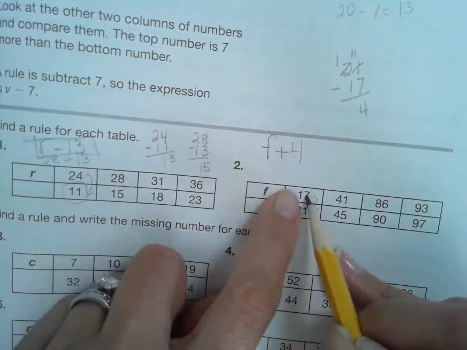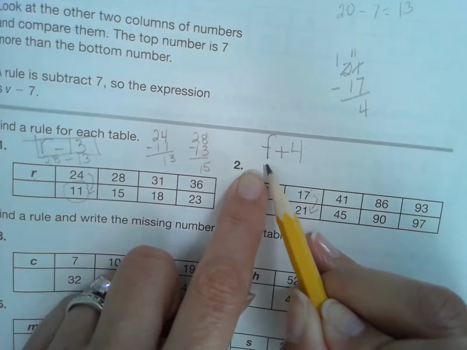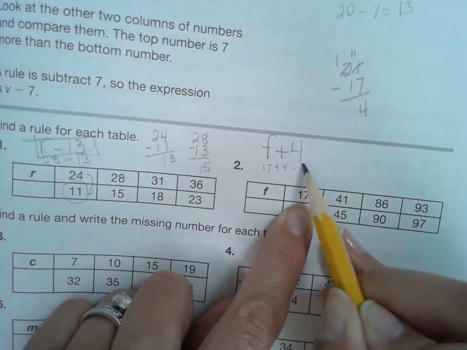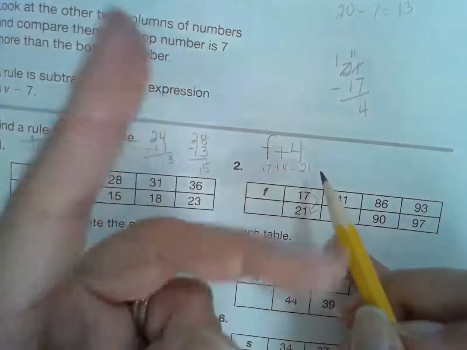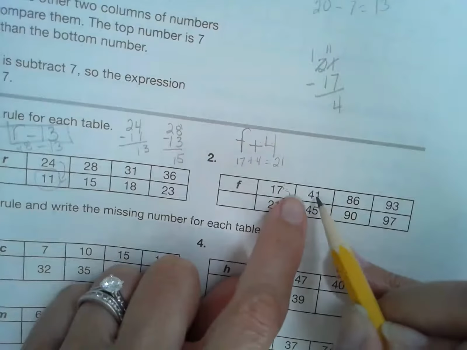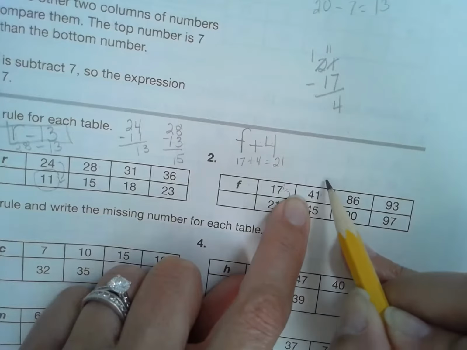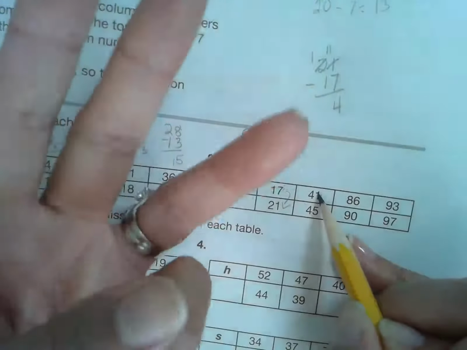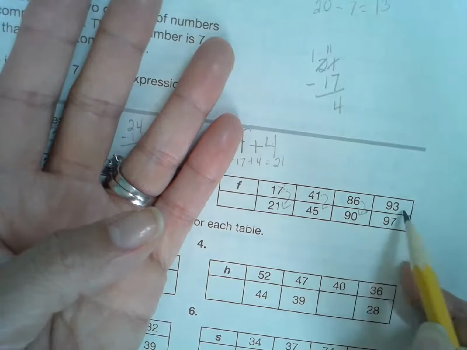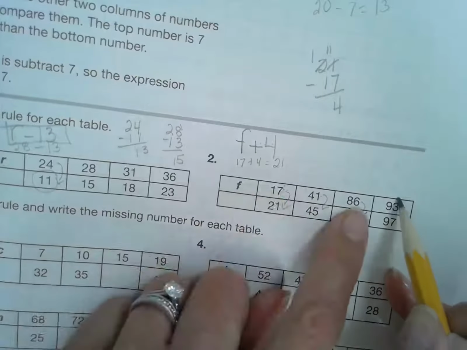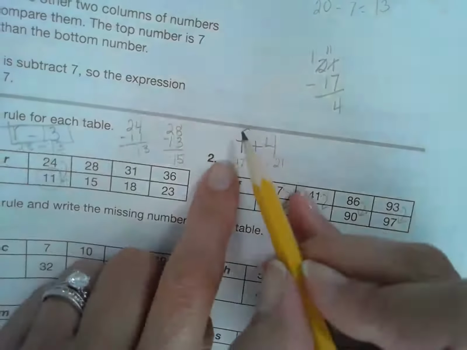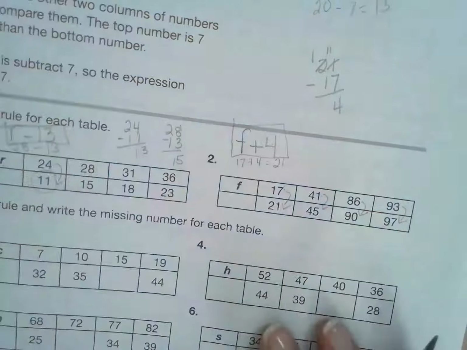So if f was 17, I'm going to plug in that number, 17. If I were to add 4 to 17, I should get 21. That's right, 17, 18, 19, 20, 21. There you go. The rule would be to add 4. If I were to add 4 to 41, 41, 42, 43, 44, 45. There we go. So I'm adding 4 to my f variable, whatever that value is. I'm adding 4 to get my answer. So my rule here would be f plus 4.